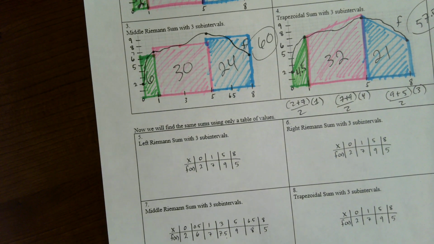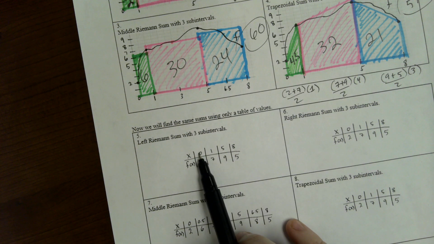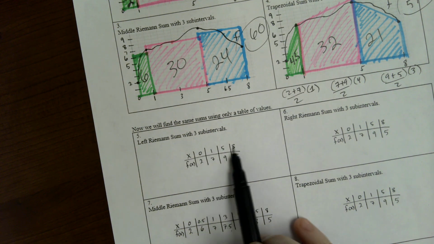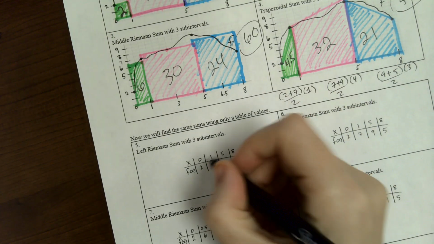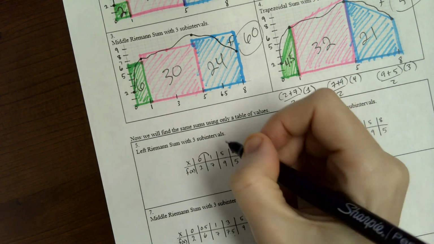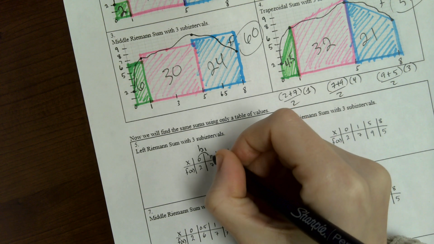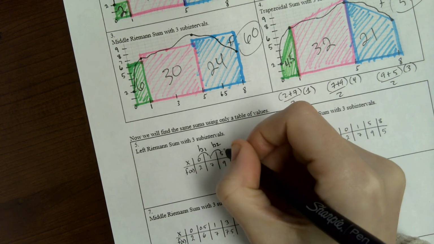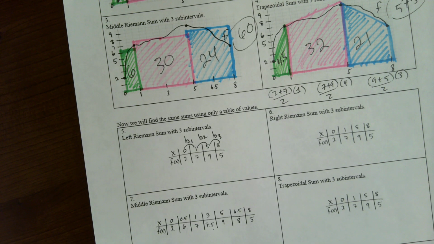Okay. So a left Riemann sum with 3 subintervals. So let's look at these x's. So I got 1, 2, 3. Okay, so there's 3 subintervals for the x's. So from 0 to 1, that's going to be base 1. From 1 to 5, that'll be base 2. From 5 to 8, that'll be base 3.